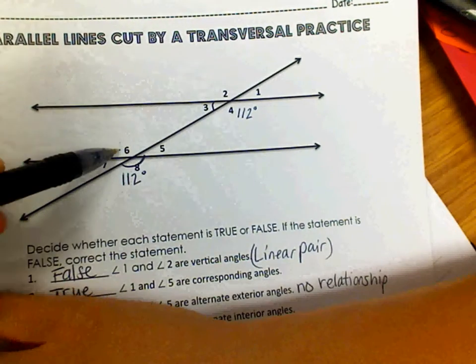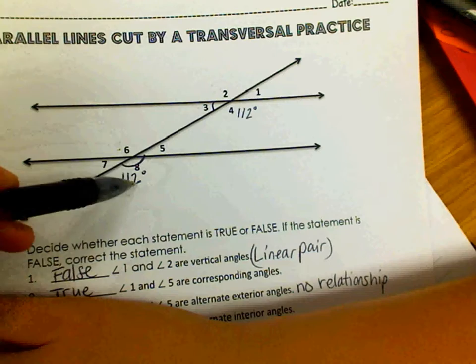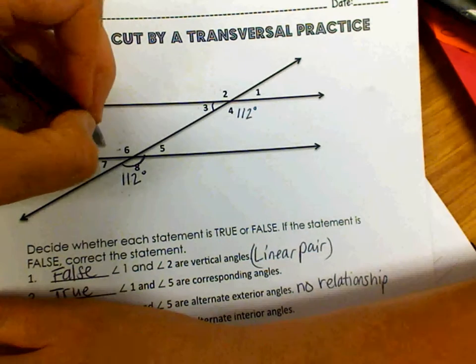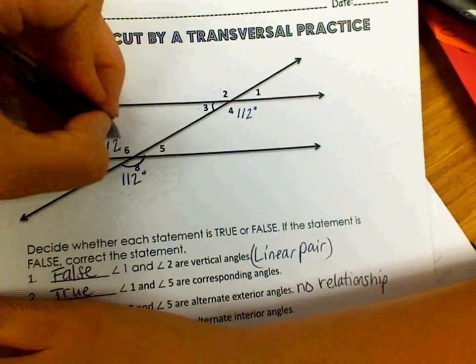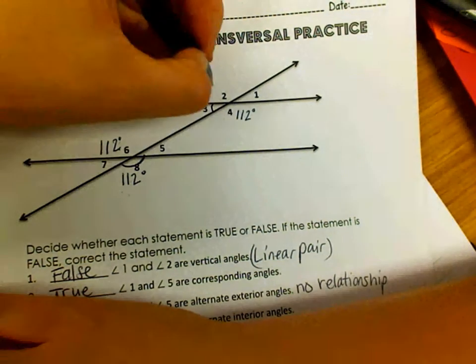Then if you look up here, angle 6 is vertical with angle 8. They're vertical angles, and vertical angles are the same. They're congruent. So that one has to be 112 degrees also, which means angle 2 has to be 112 degrees.